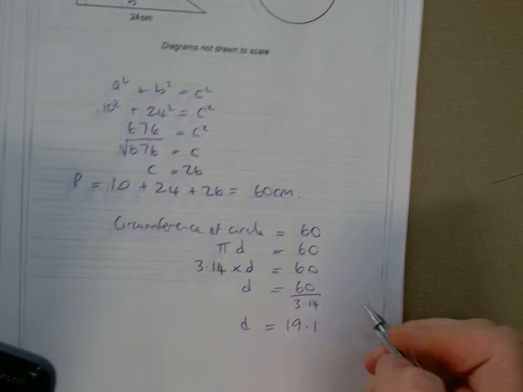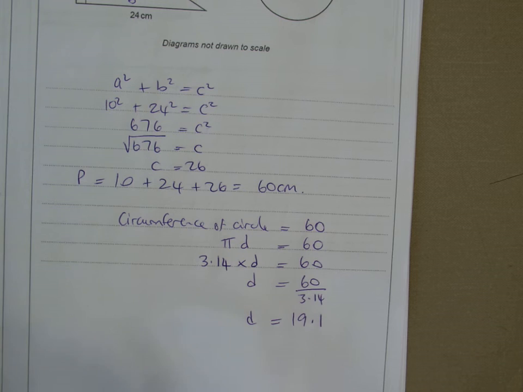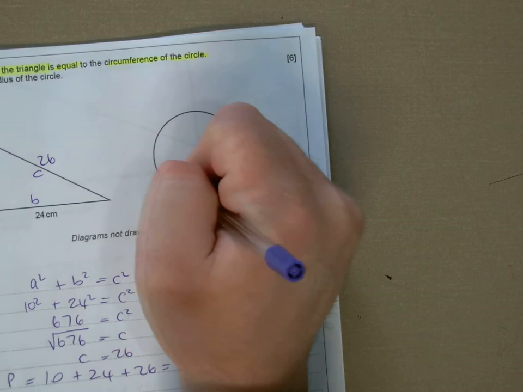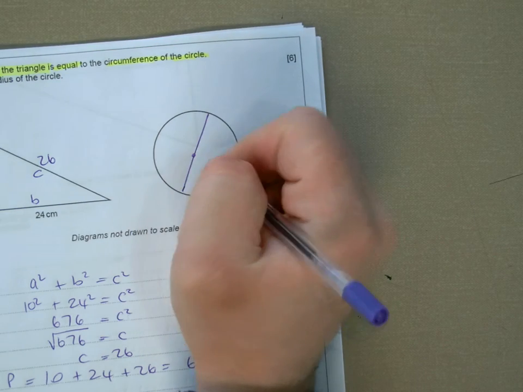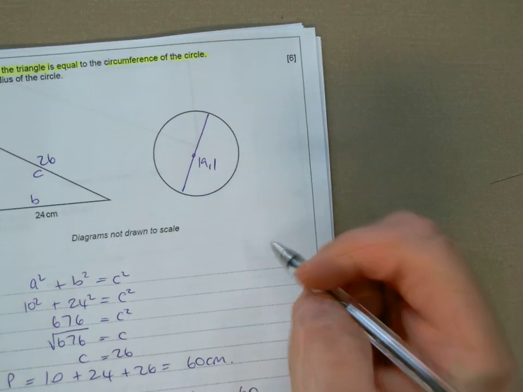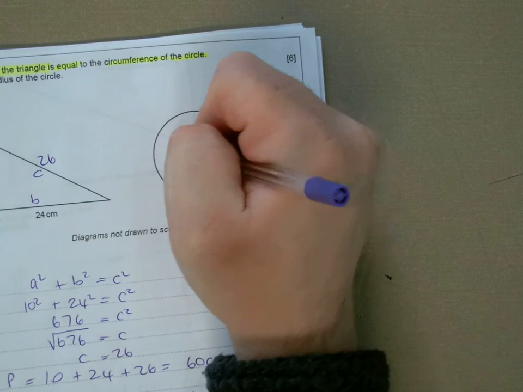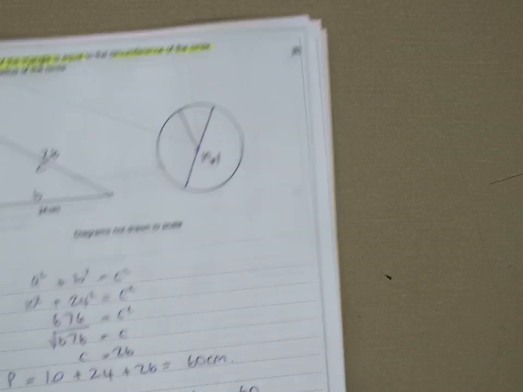Okay, so I get then my d to be 19.1. Okay, rounded. That's what I've got there. So it's not a particularly nice answer, but that's what is coming out as here. Now, remember that's the diameter, okay? So diameter is all the way across, right? 19.1 all the way across, but I only want the radius, okay? I only want half of that.